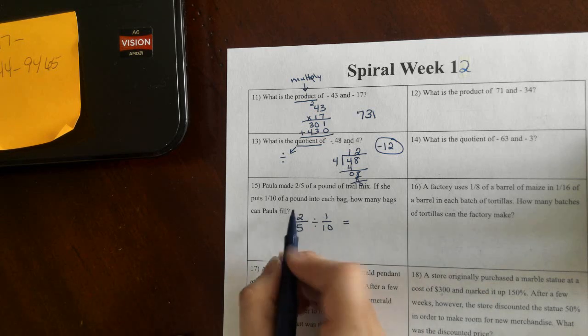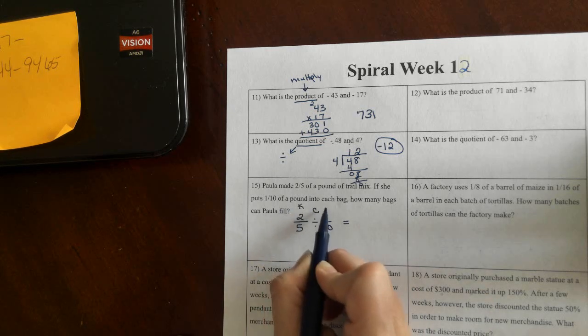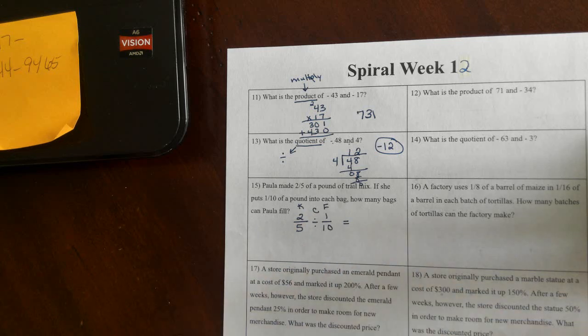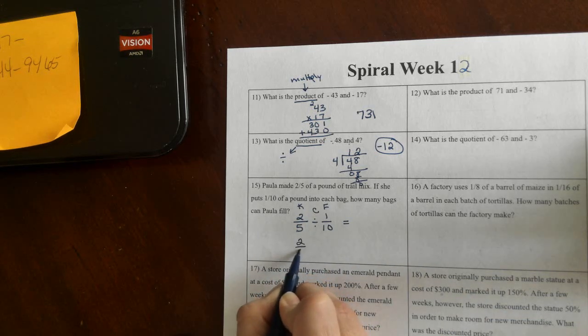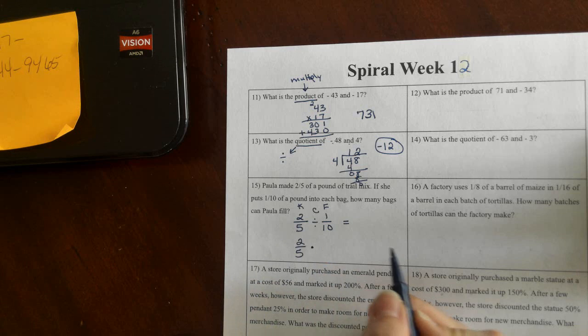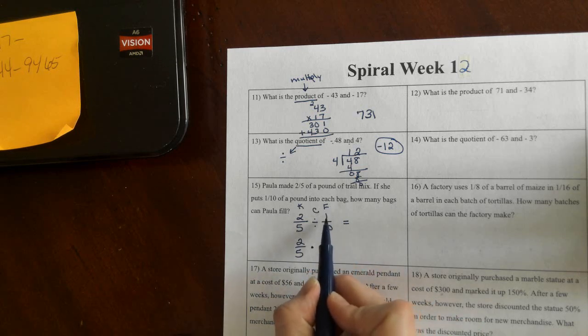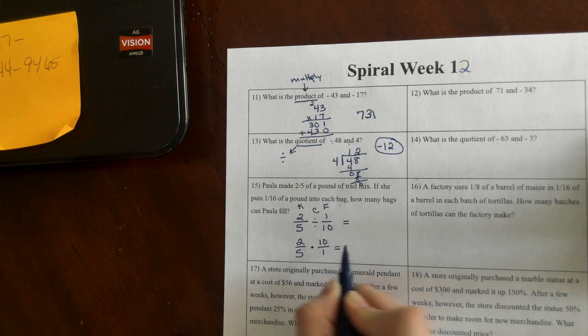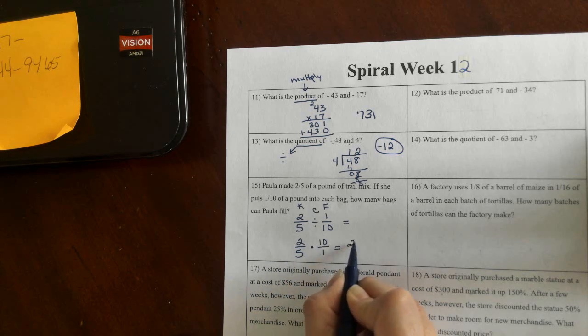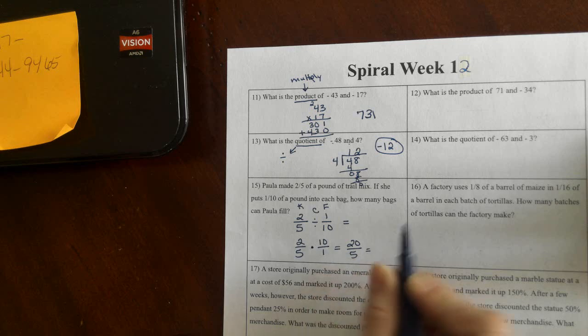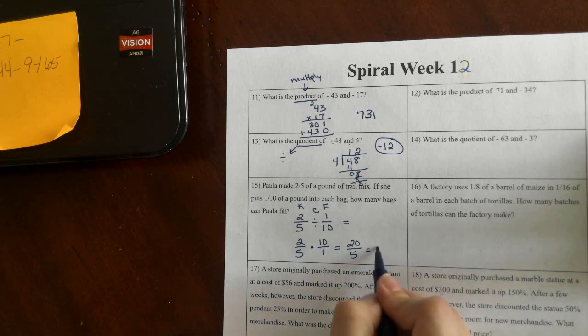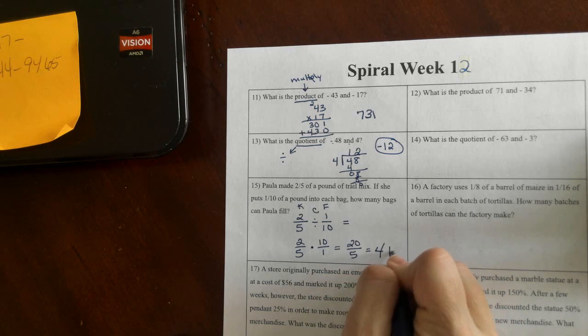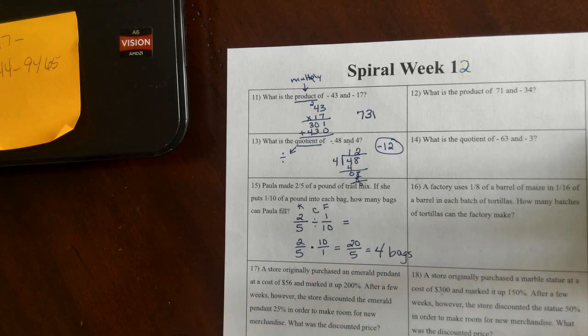Remember, with division, we keep, change, and flip, or we use the reciprocal. So 2/5, change to multiply. The reciprocal of 1/10 is 10 over 1. Multiply across, and then simplify or divide. So 4. She can fill 4 bags.